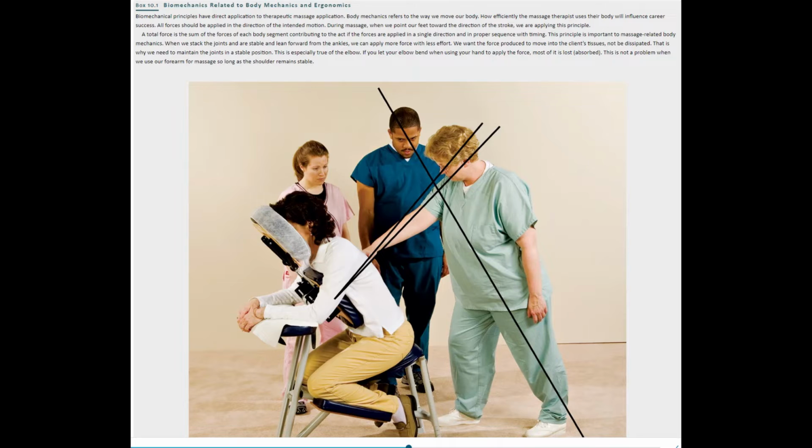And it says that biomechanical principles have direct application to therapeutic massage application. Body mechanics refers to the way we move our body. How efficiently the massage therapist uses their body will influence their career success. This is very, very true. All forces should be applied in the direction of the intended motion. During massage, when we point our feet towards the direction of the stroke, we are applying this principle.